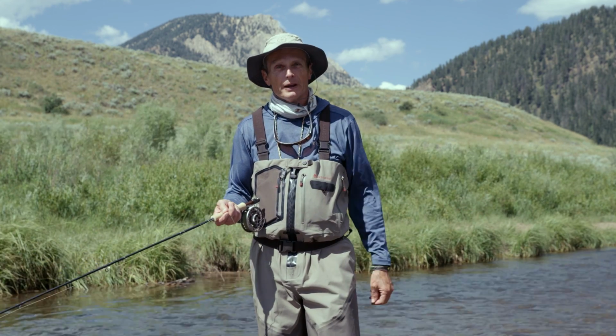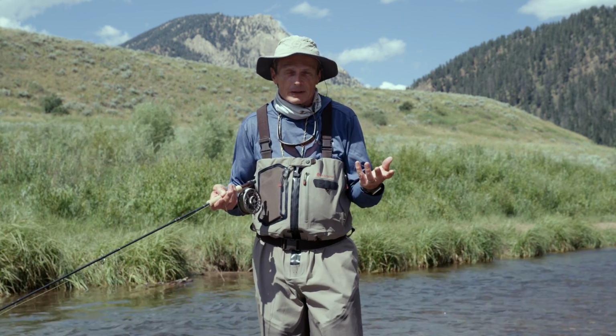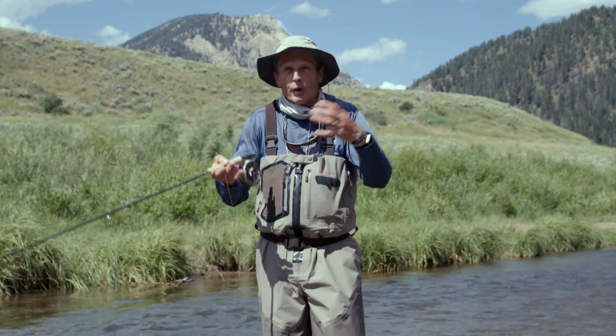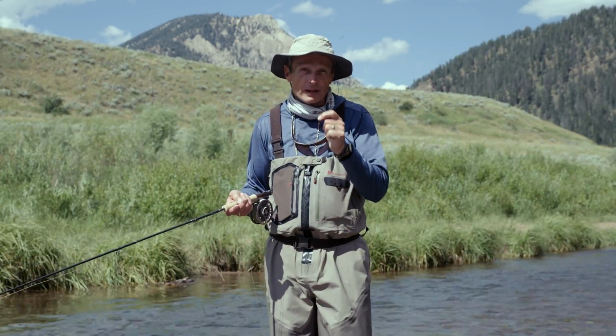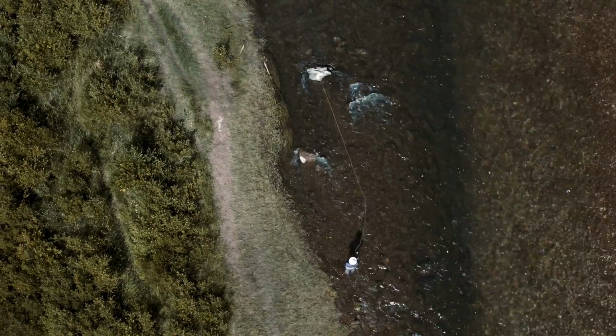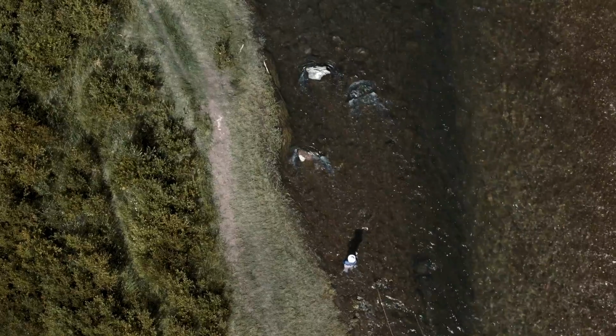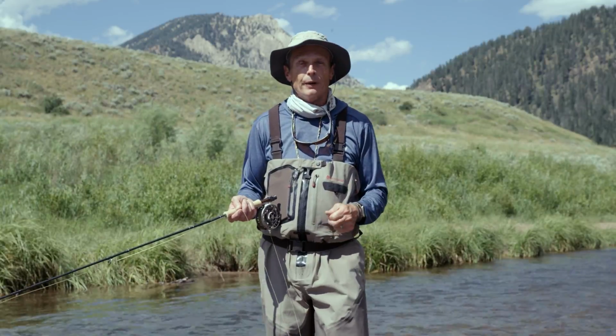Very cool. Another option, let's imagine there's an obstacle like a rock or a boulder or something there and there's a fish behind it. If you cast straight at that fish, you're going to land your line on top of the rock and snag it. And so the reach cast is another very useful cast. You aim at the fish, you make your reach, you shoot your slack, and you reach around the obstacle. So that's another great one.